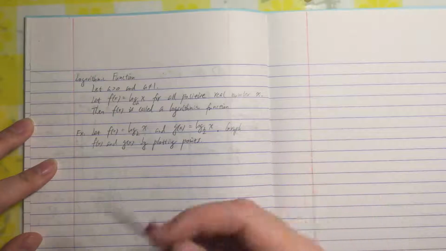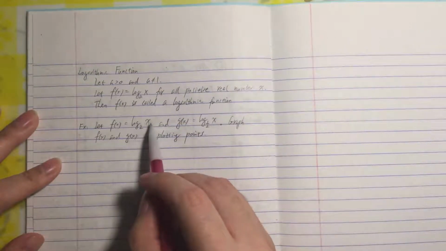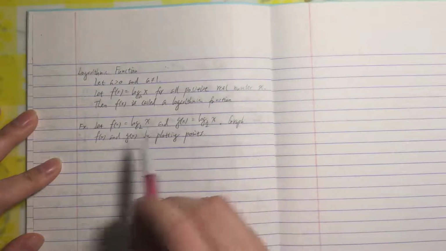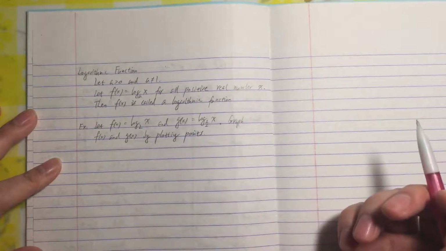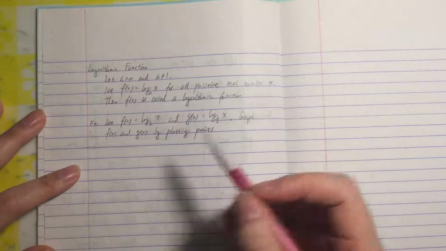Next, let's look at some examples. Let f of x be log base 2 of x, and let g of x be log base 1/2 of x. Graph f of x and g of x by plotting points. So let's graph the functions by plotting points. Let's graph function f first.